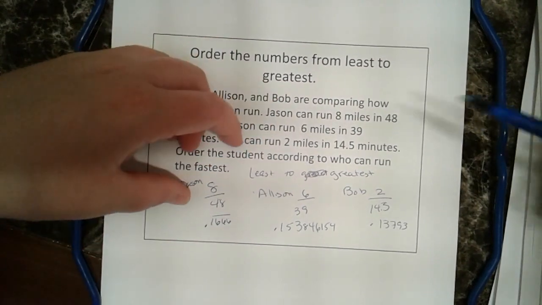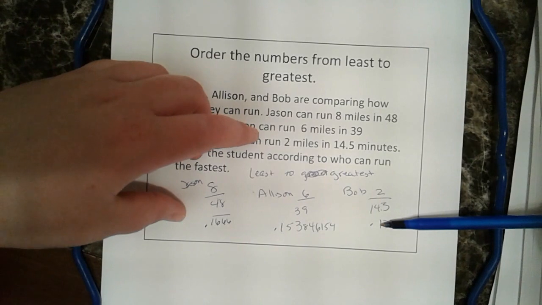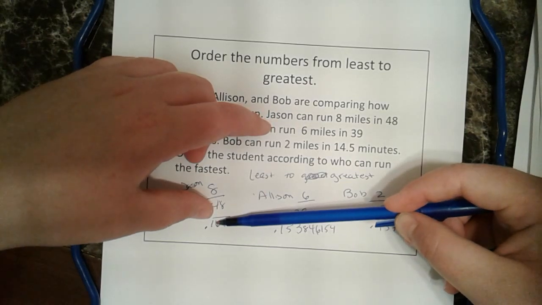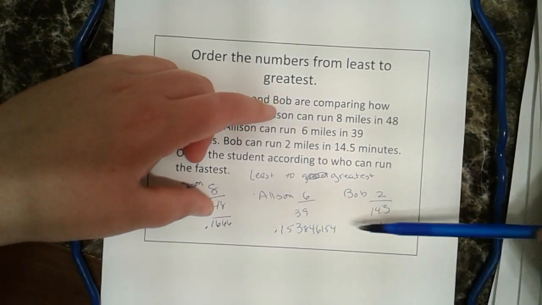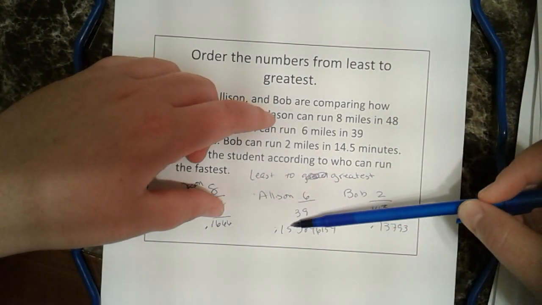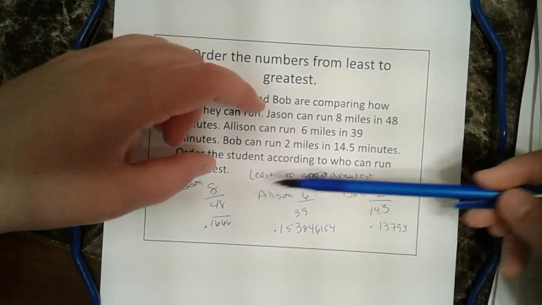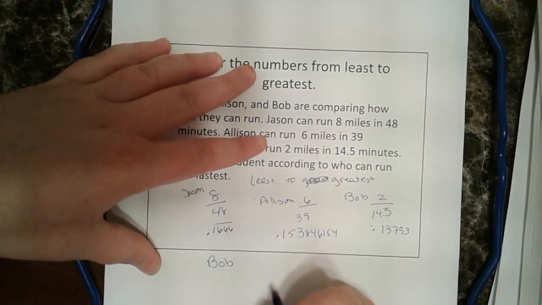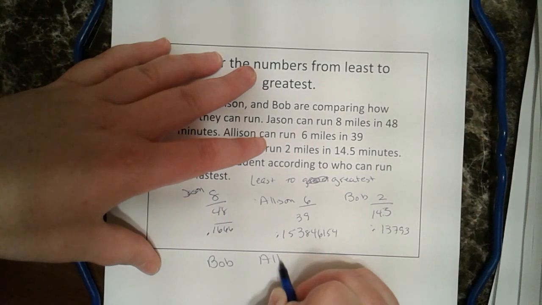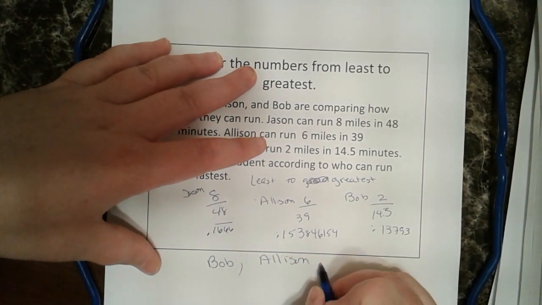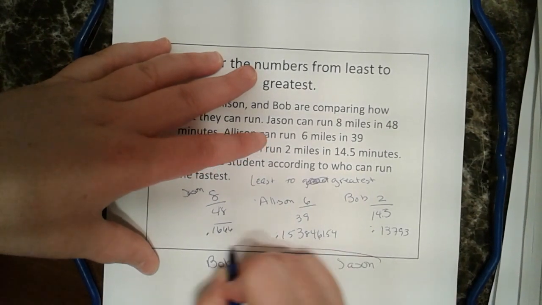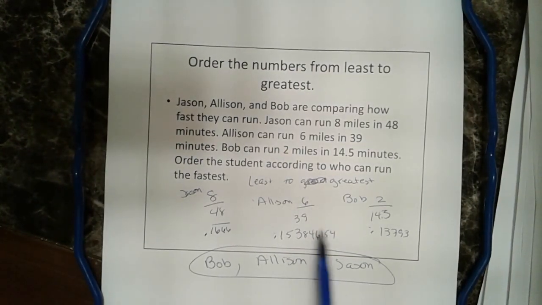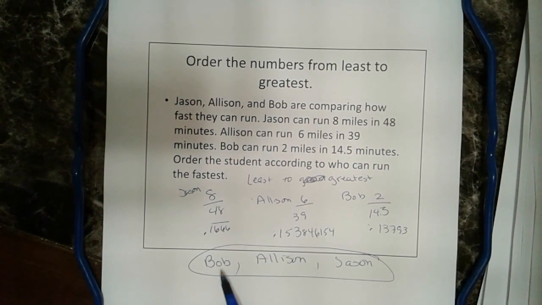So, who actually ran the fastest? Well, looking at this is actually pretty cool because the ones place are all the same, right? Sorry, the tenths. The tenth spot is all the same. The tenth spots all have ones in them. Therefore, we gotta look at the hundredths spot. Well, who runs the fastest? Jason, Allison, or Bob? Bob runs the fastest. Who comes next? Good. Allison. And then Jason. And I expect to see these names if this was a homework assignment. Again, I do expect to see the work going into this, but your final answer needs to be their names in order.